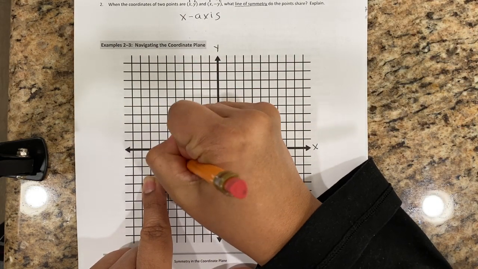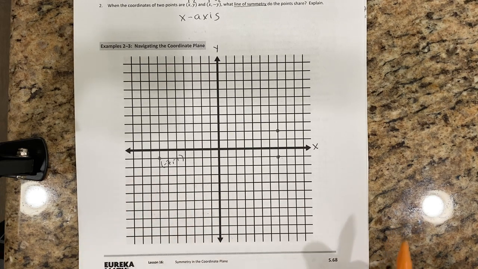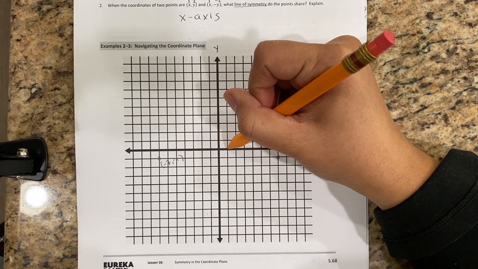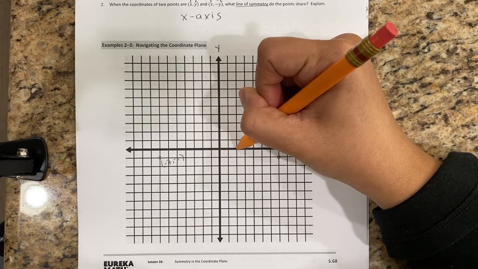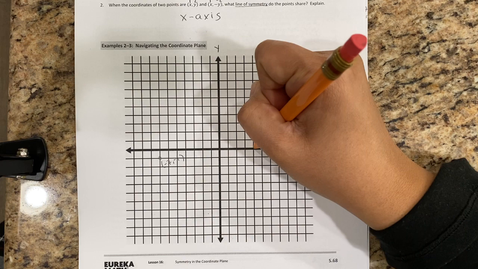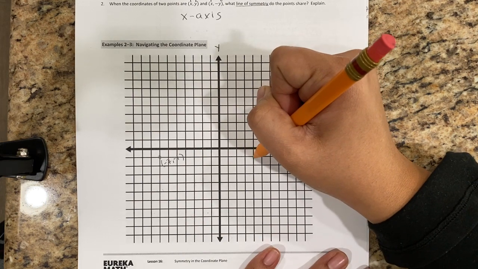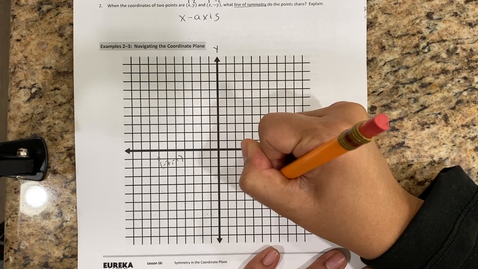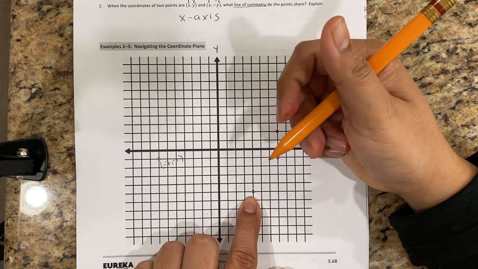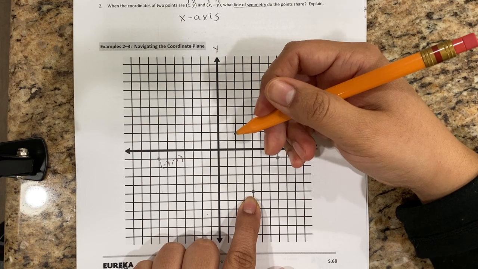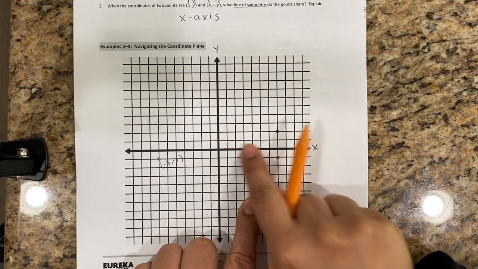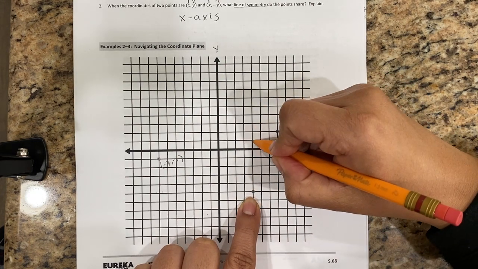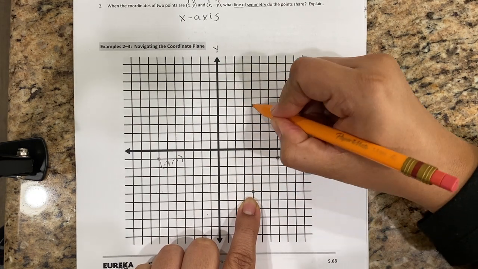All right, let's try another one. We're going to begin at 4, -5. So that's +4. So to the right 4. 1, 2, 3, 4. -5. So that's down 5 units. 1, 2, 3, 4, 5. So here's 4, -5. And from here, I want you to reflect over the x-axis. So here's the x-axis. 5 down, that means I had to go 5 up. 1, 2, 3, 4, 5.